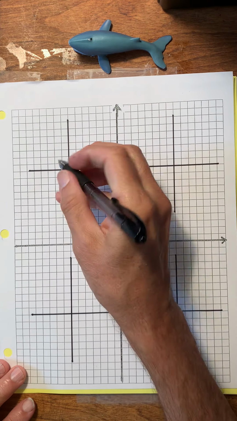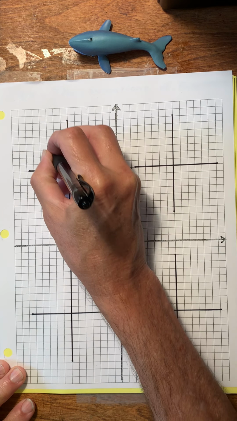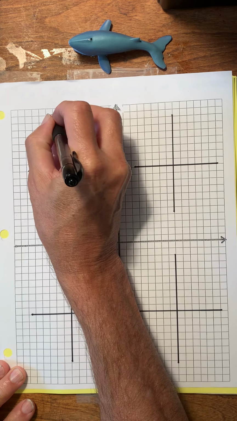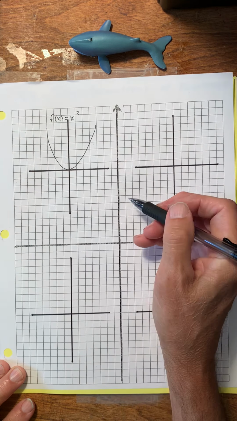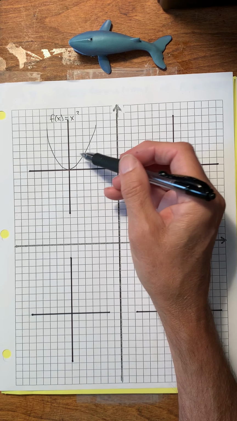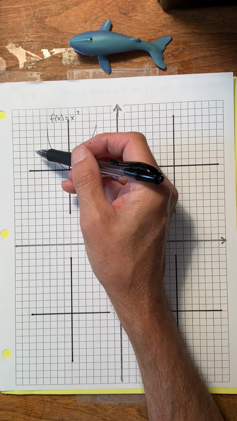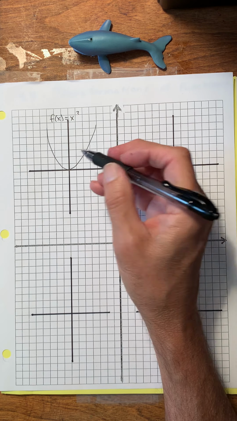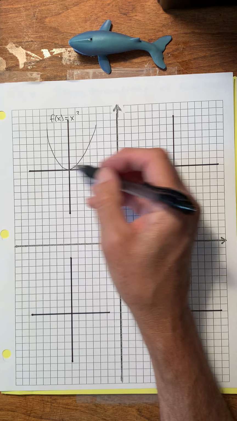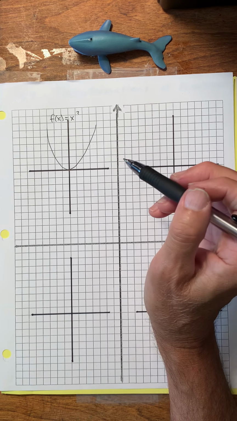Hey, here's a typical function, f of x equals x squared. A parabola, right? But what if I wanted this parabola to be, say, several units to the left? I would be transforming it. I would be moving it, what we call a horizontal shift. We're going to be looking at horizontal shifts.